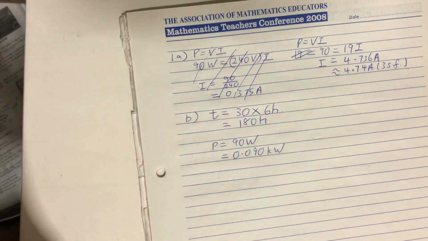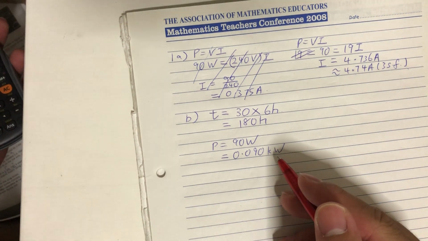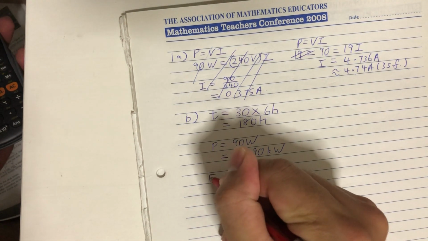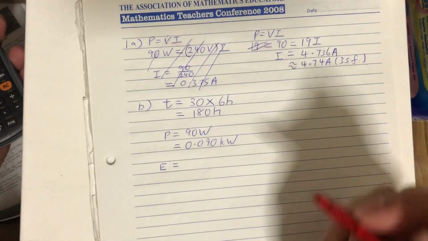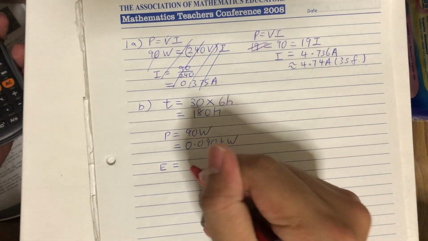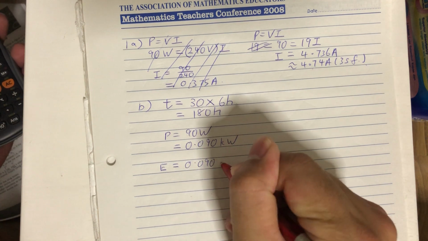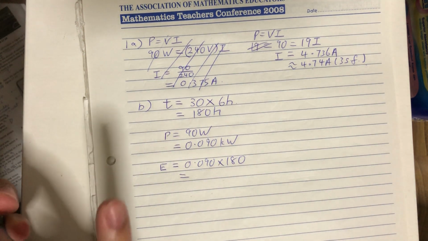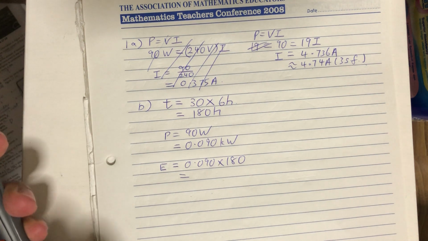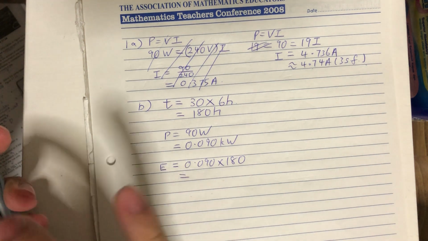So after doing that, it's not the end. My question wants me to calculate energy, and I have to do so. So 0.090 multiplied by 180. 0.09 multiplied by 180. Use your calculator, please.